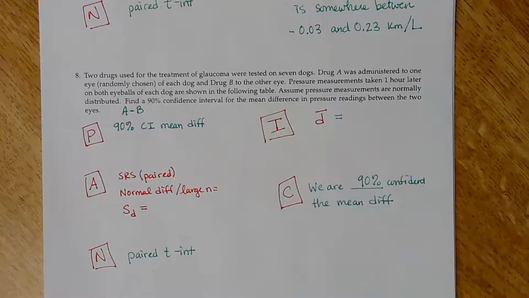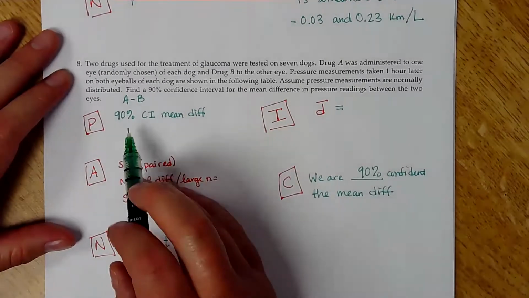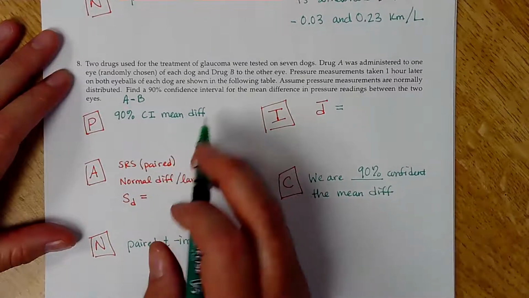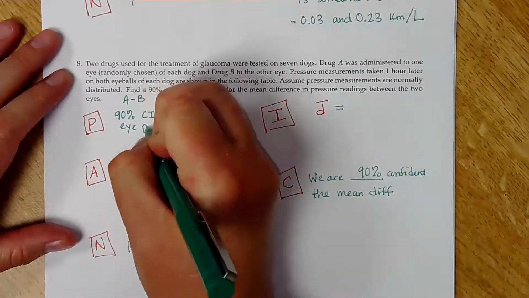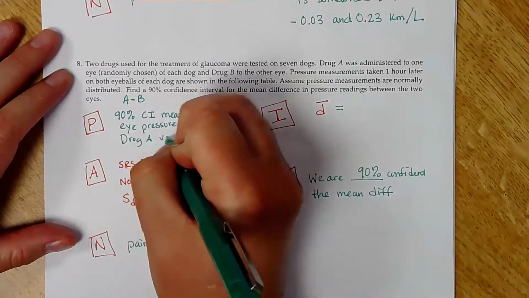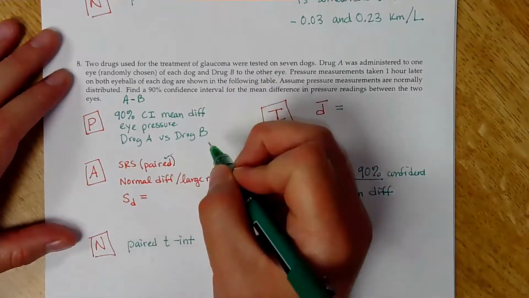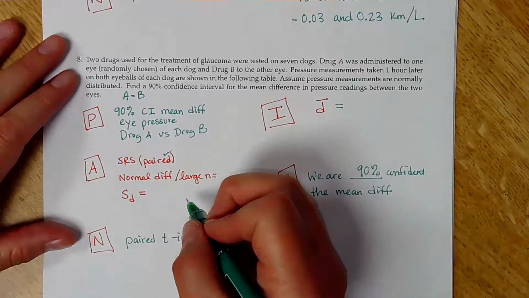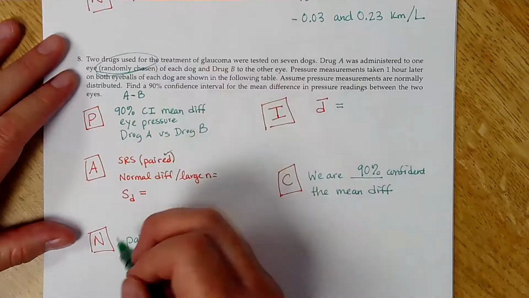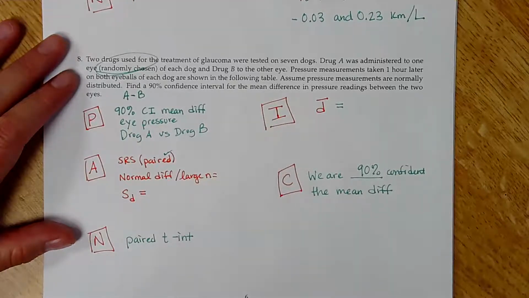All right, so hopefully you gave that a try. We're going to fly through these answers here. I have a 90% confidence interval for the mean difference in eye pressure, drug A versus drug B. I do have paired data. We talked about that before we paused the video. They are randomly chosen. I don't know that the dogs themselves were necessarily randomly selected, but at least the eye that the drug was applied to is randomly chosen.